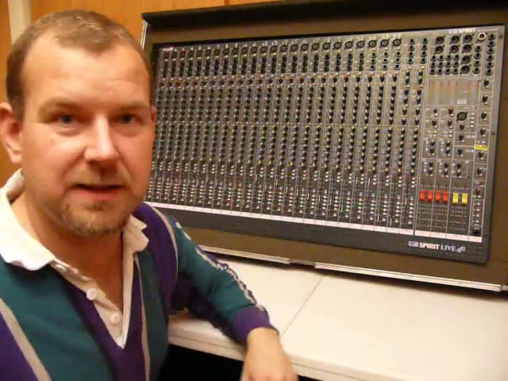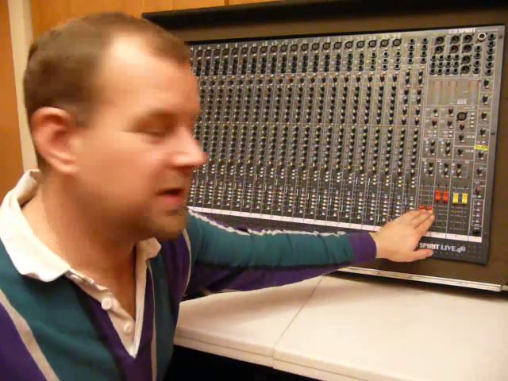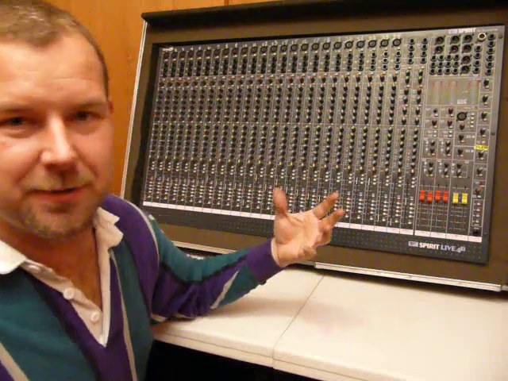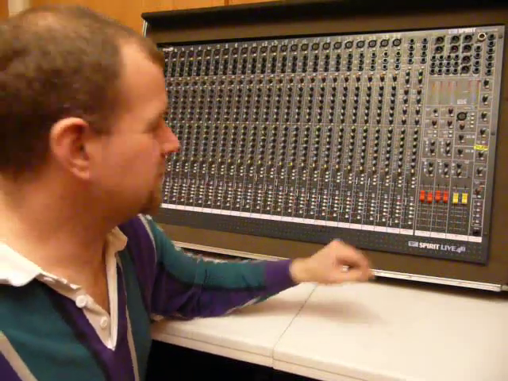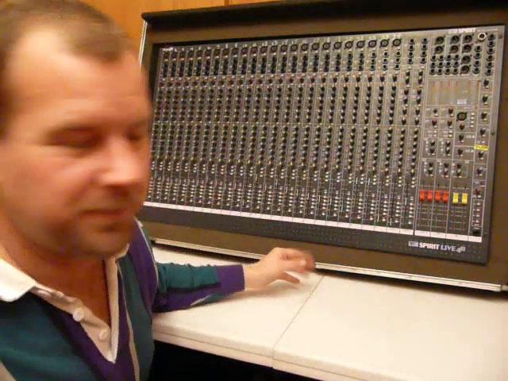That can be kind of handy if some particular song's going on and you want to bring down the vocals, or if they scream a lot and they're loud and then they talk quietly during breaks, or however it works. It's up to you. You can do whatever you want.